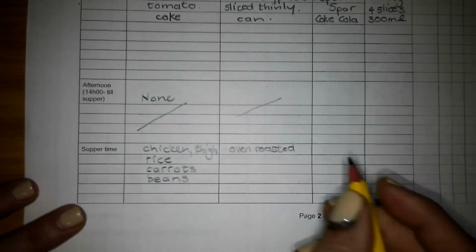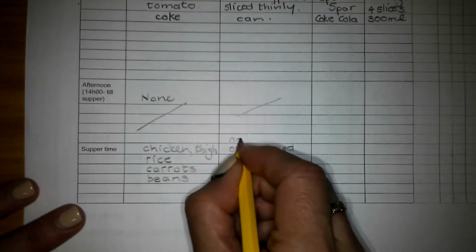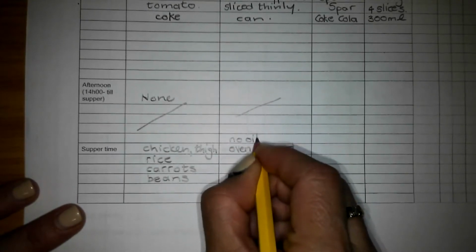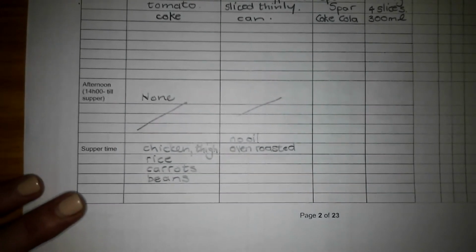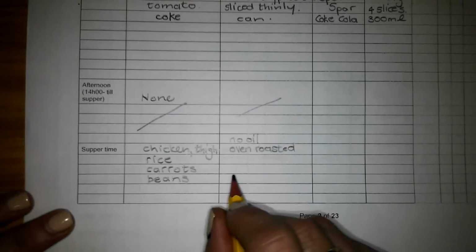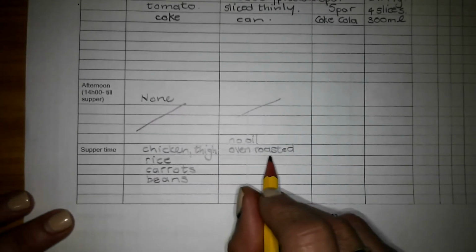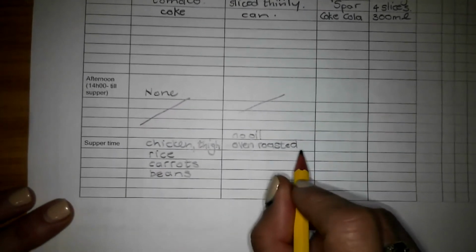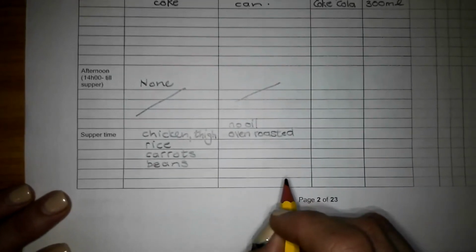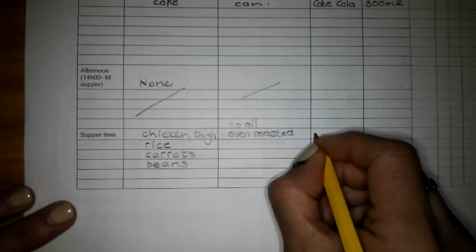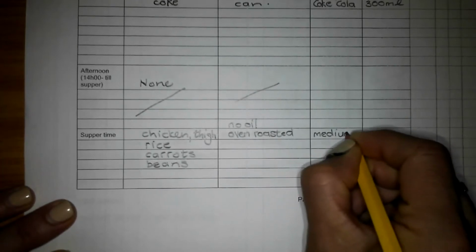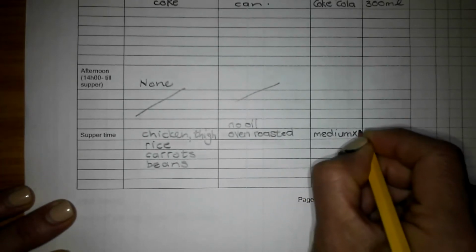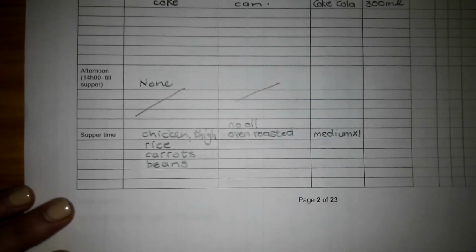And no oil added. Okay. So throughout your quantification and estimating the portion size, the participant could tell you it was a medium, and it was one medium.